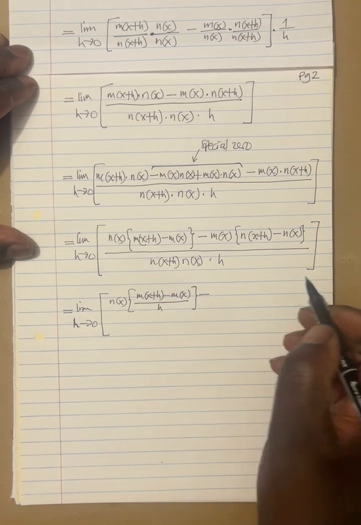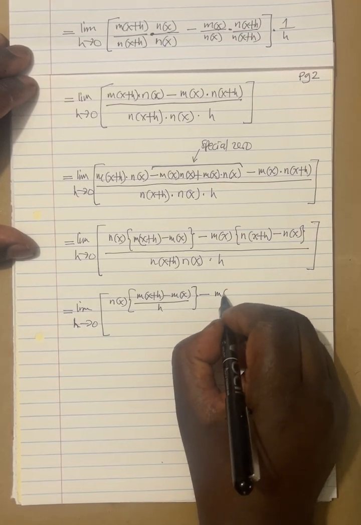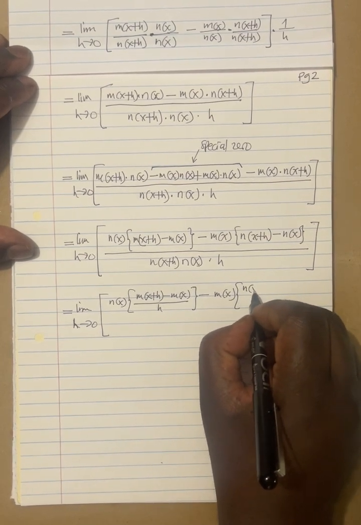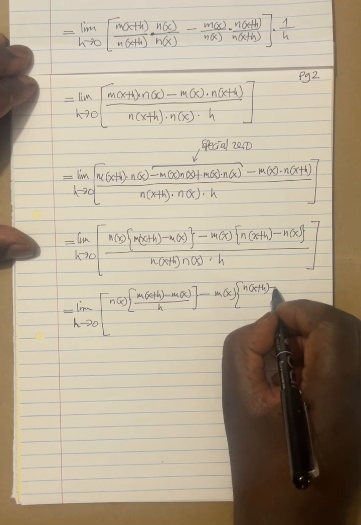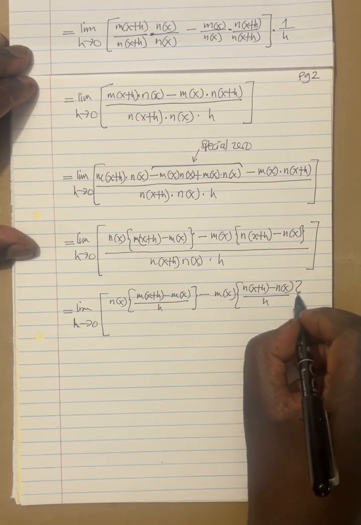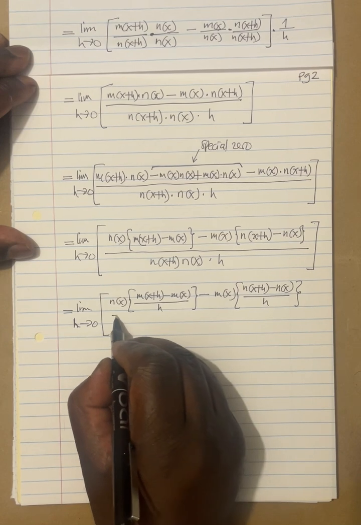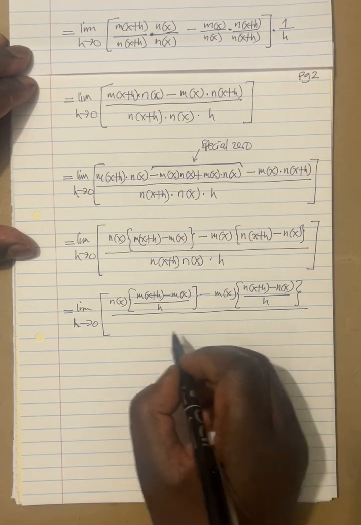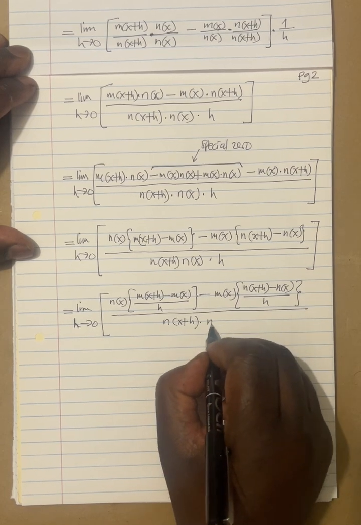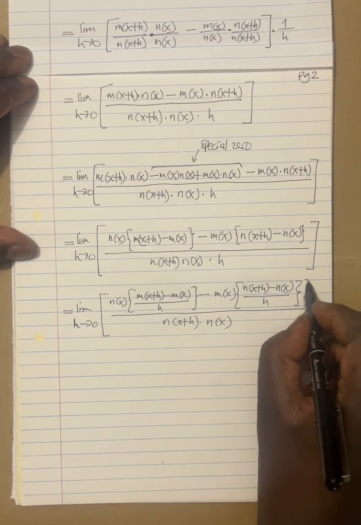And then I have minus m of x, and using curly brackets, n of x plus h minus n of x all over h. And in the denominator now, I have n of x plus h times n of x, like so.